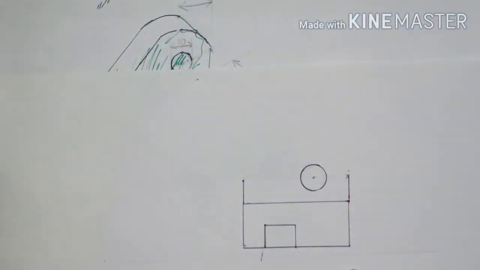For this arc I am using this pencil, because after half of the arc we have to join this arc to the edge. Let me show you.